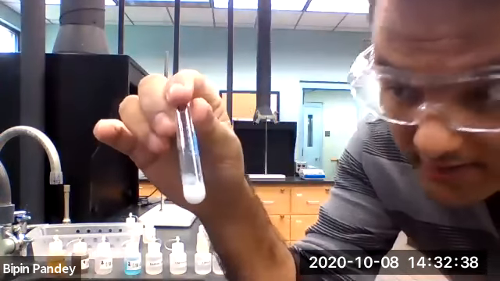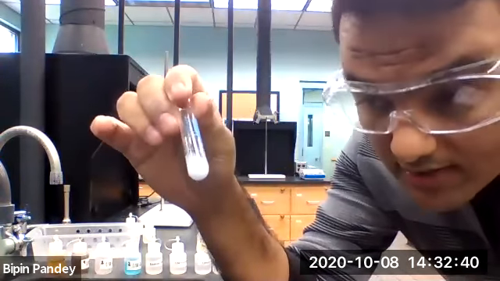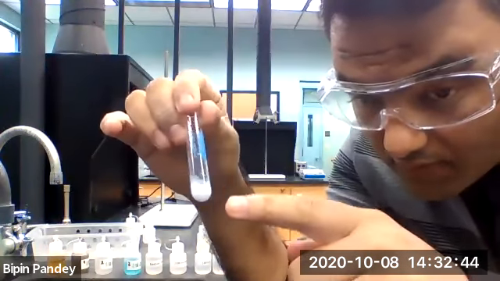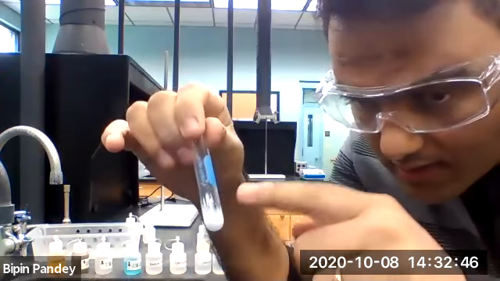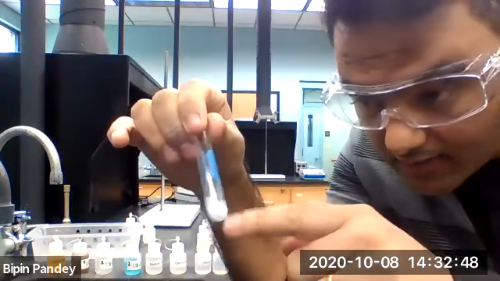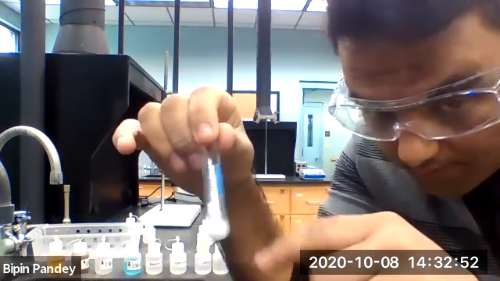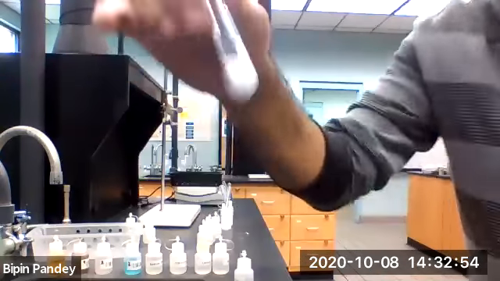I see a white precipitate, a white solid at the bottom. I will let it sit for a few minutes and then we will clearly see the solid at the bottom and the clear solution on top. So this is a solid.